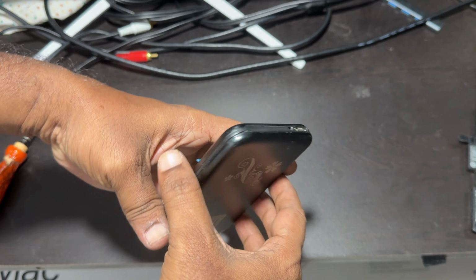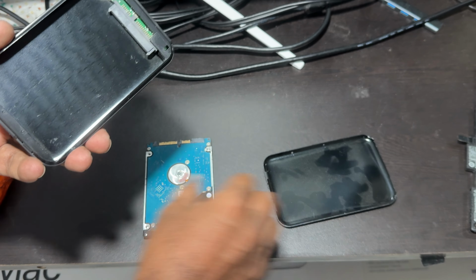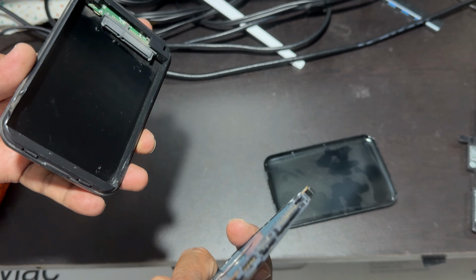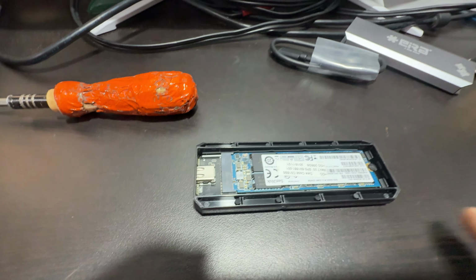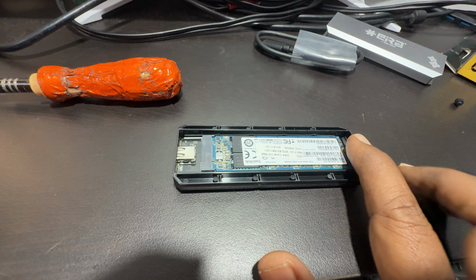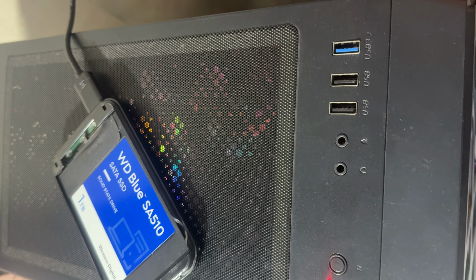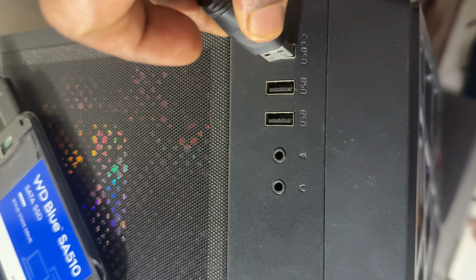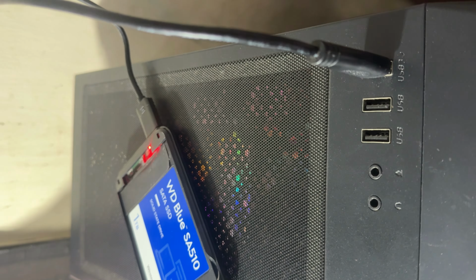Method 3. Use a USB adapter. Now connect the drive to another working computer. You'll need one of these: a USB to SATA adapter, a SATA docking station, an NVMe USB enclosure, or an M.2 SATA USB enclosure. Simply plug the drive into another PC. If the drive is healthy, Windows or macOS should detect it within a few seconds.